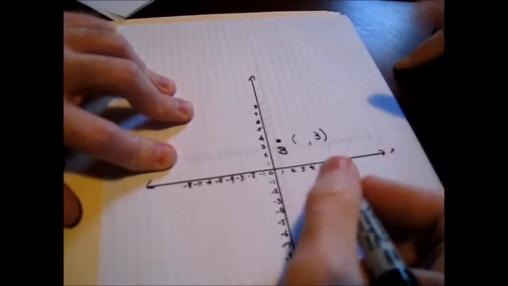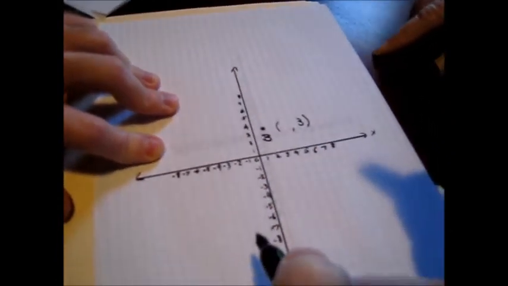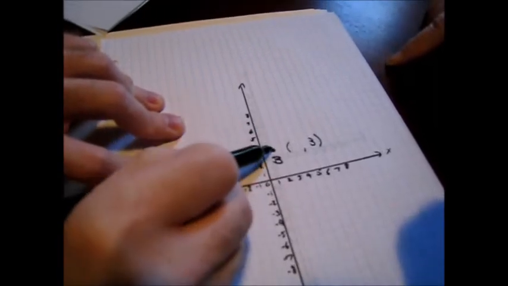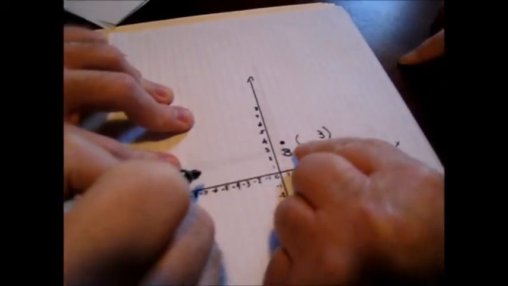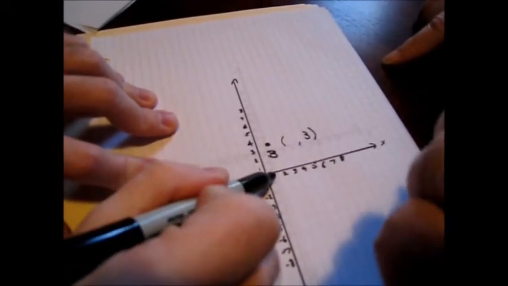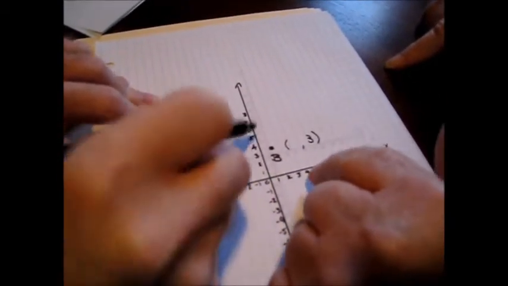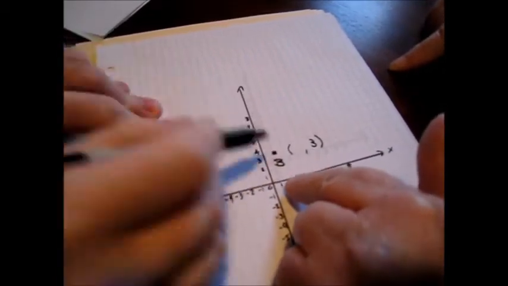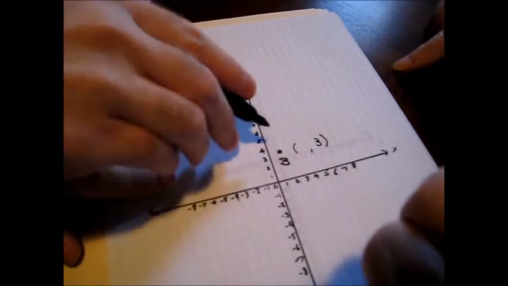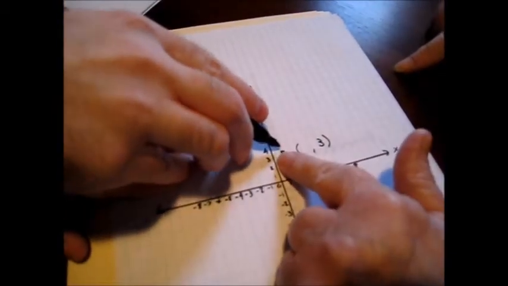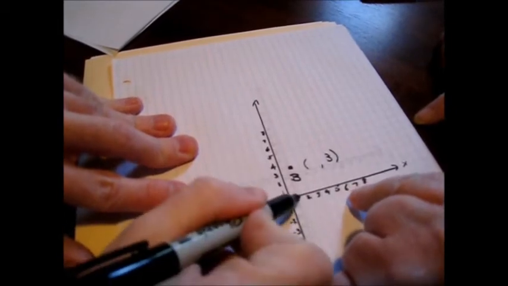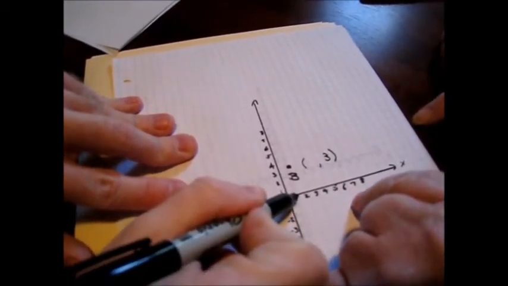And our x, how far are we going horizontally to get to B? Or how far left and right do we have to go to get there? From here. This is our 0, so we've got a 1 right there.